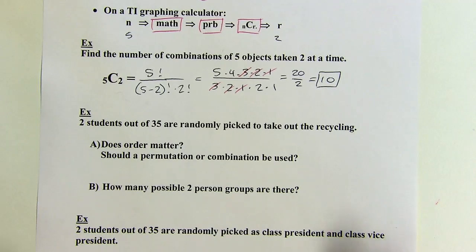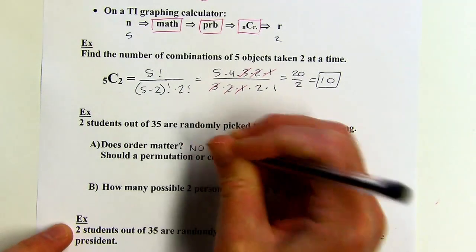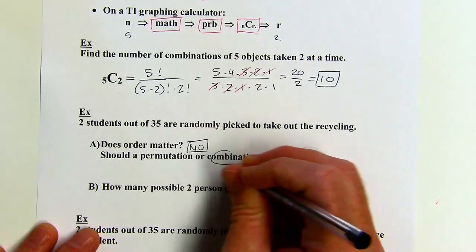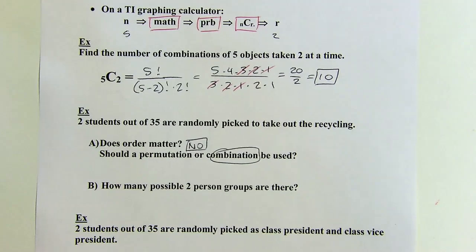Well, that's the same, right? It doesn't matter because the 2 people are doing the same job. So it doesn't matter what order you call the people's name out. So that order does not matter, and that tells me that this is going to be a combination. Okay, I'm going to use a combination.